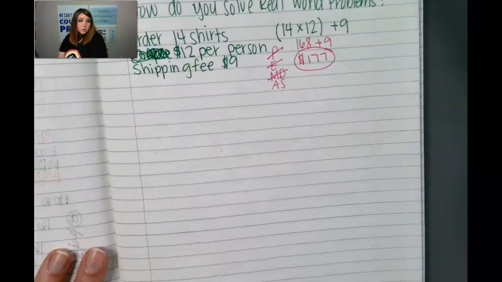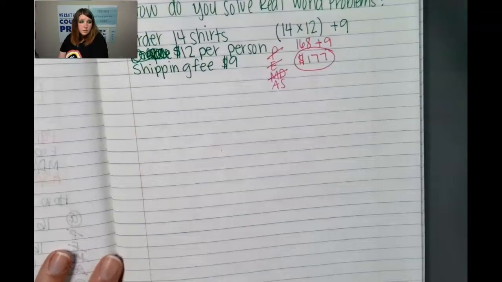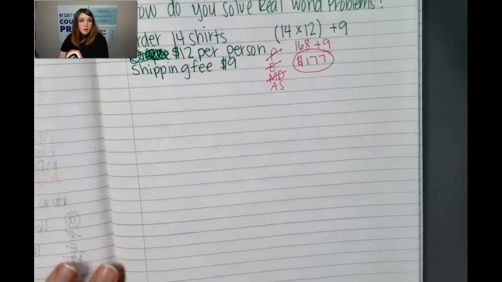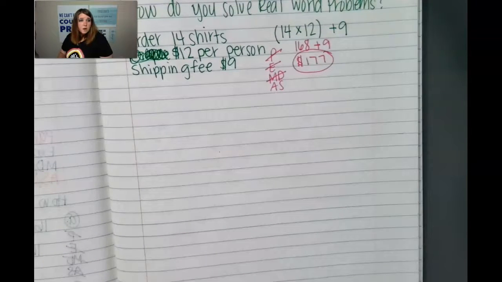We are going to do one that looks like this. A parking garage has 7 floors with 109 spaces on each floor. There are 486 spaces that are being used. How many spaces are not being used? So we have to find out how many spaces are not being used.